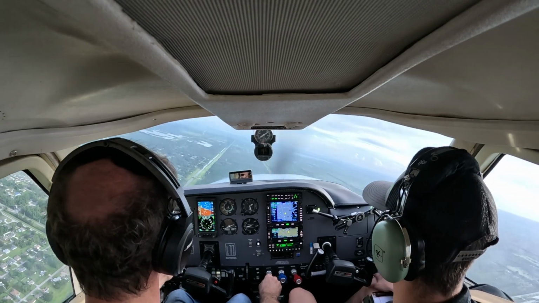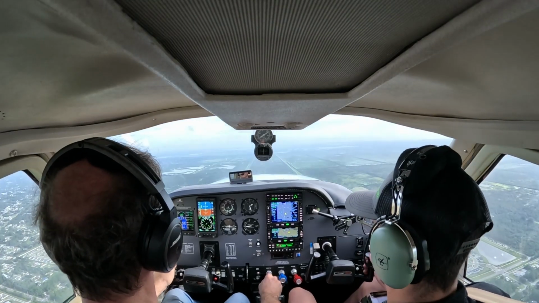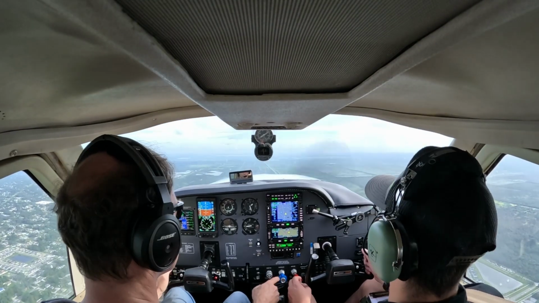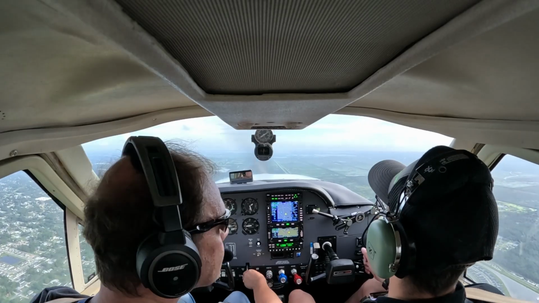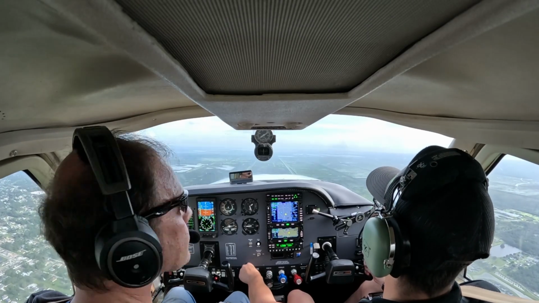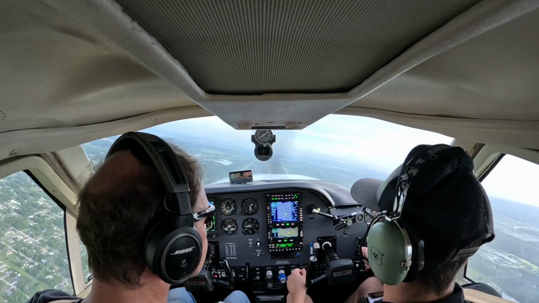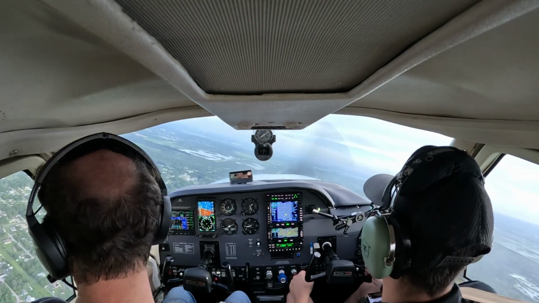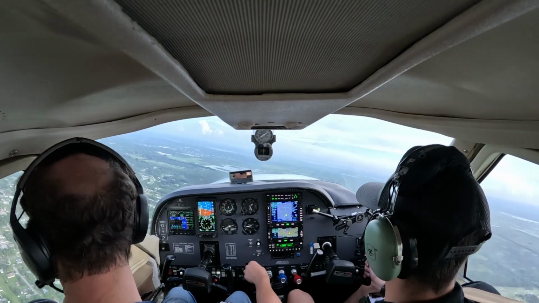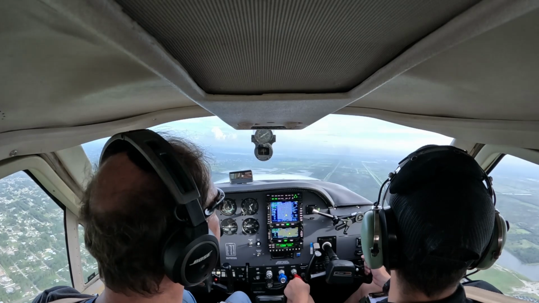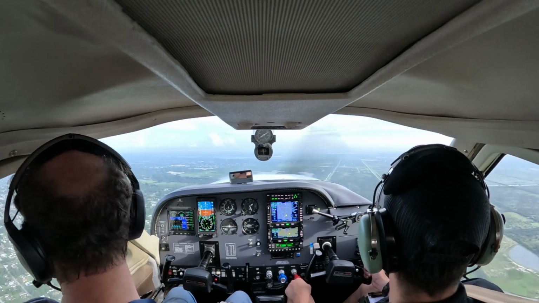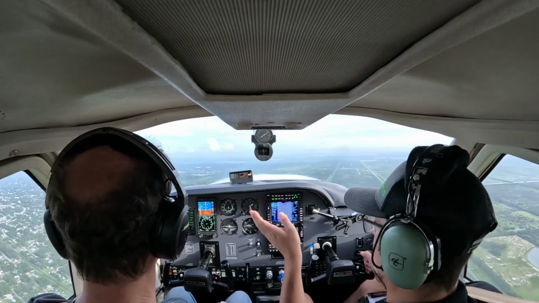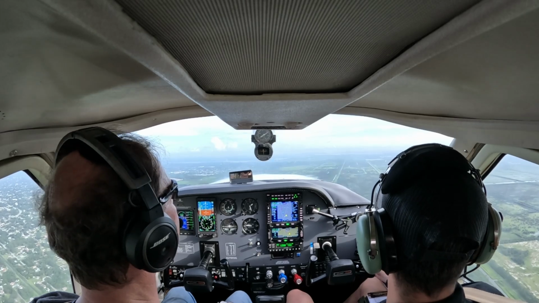There we go. Now my controls real quick. Alright, your controls. And I'm going to use this as an opportunity to show you I want to keep a track right over top of these power lines. Let's keep 1,500 feet, and let me get over top of the power lines. So, we know the wind is coming from somewhere this direction.